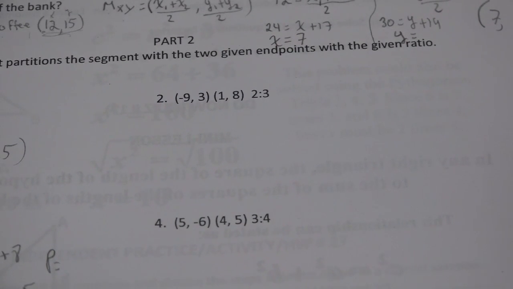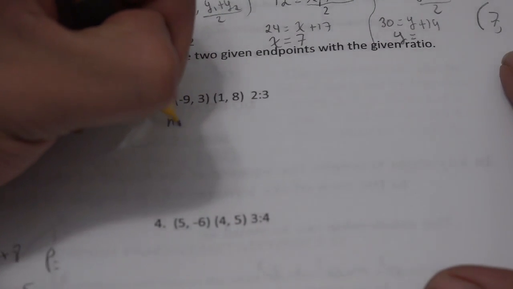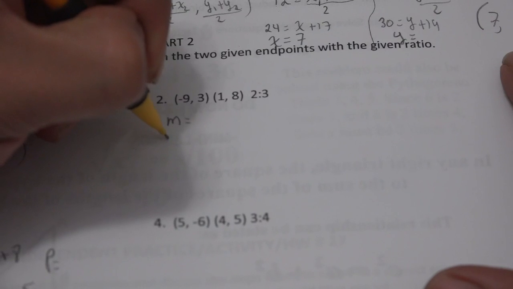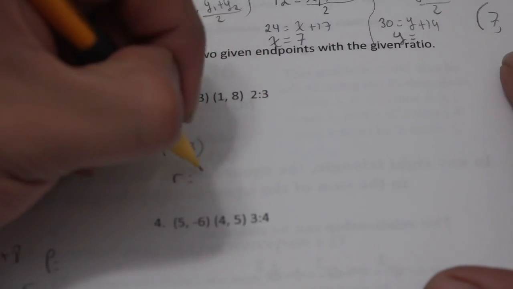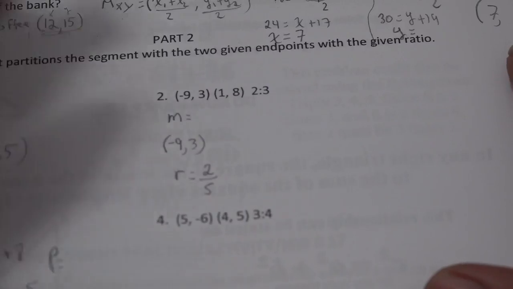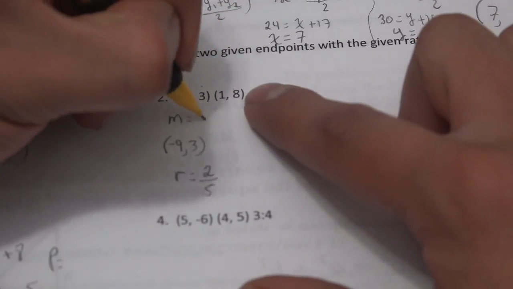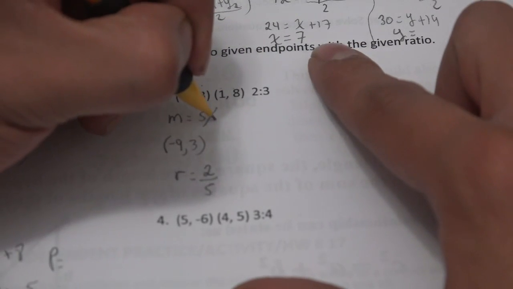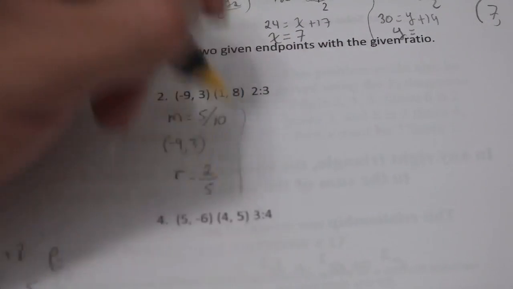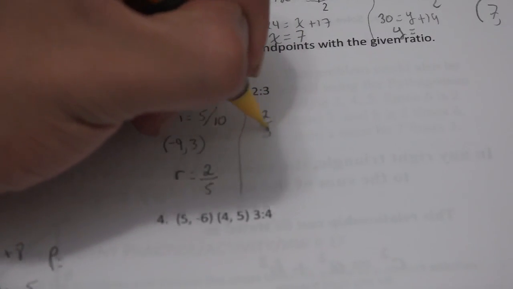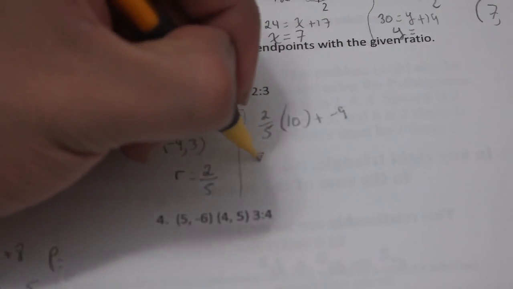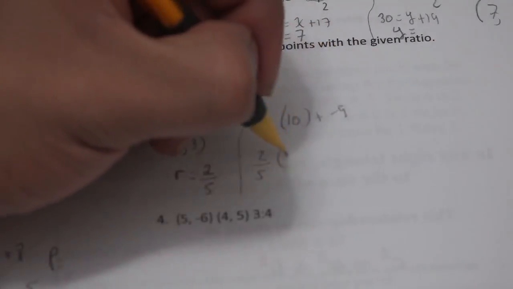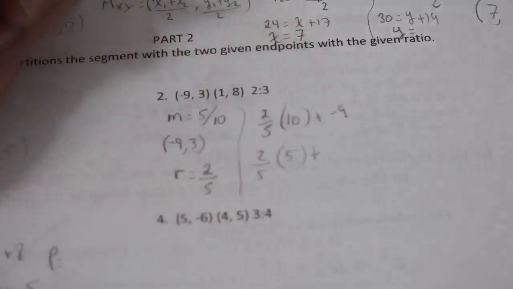Once again, okay, find the slope, find your location, which is -9, 3. Your ratio, well, the ratio that you are given is 2 to 3, so your ratio should be 2 over 5. The slope will be 8 minus 3 is 5, over 1 minus -9 is 10. And now you follow the format. The ratio, which is 2 out of 5, times the run plus the x location. The ratio times the rise, plus the y of your location. And whatever you get, that's it.